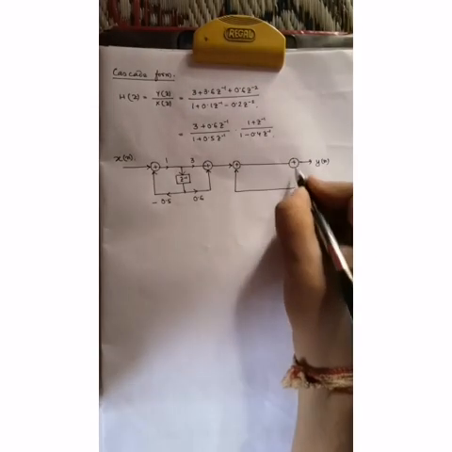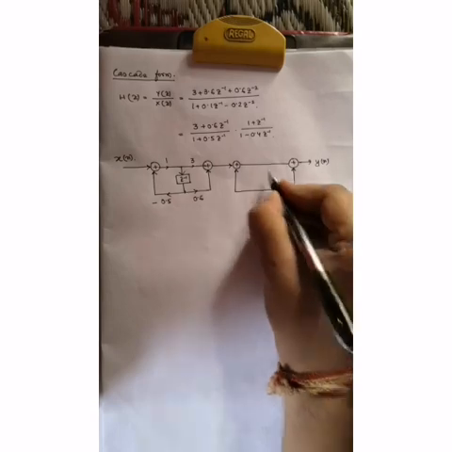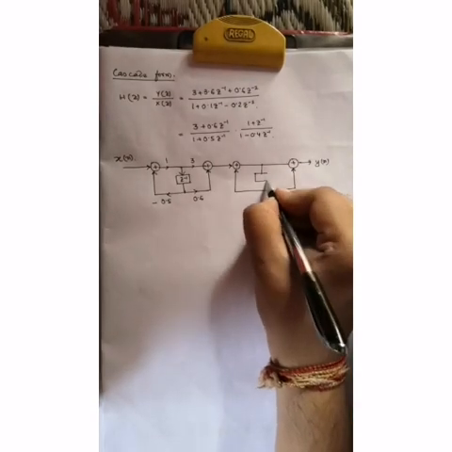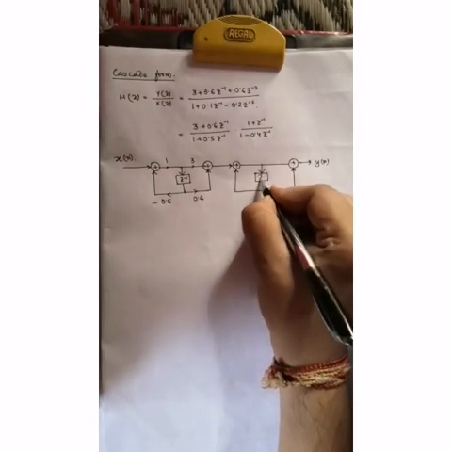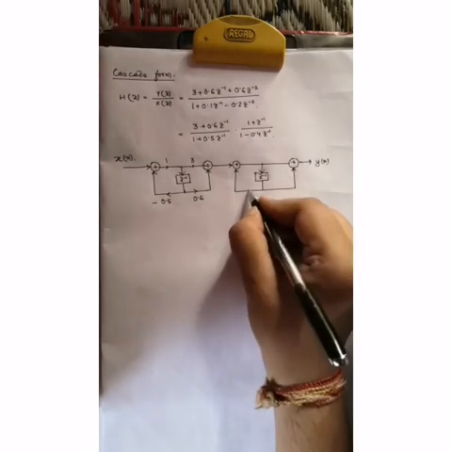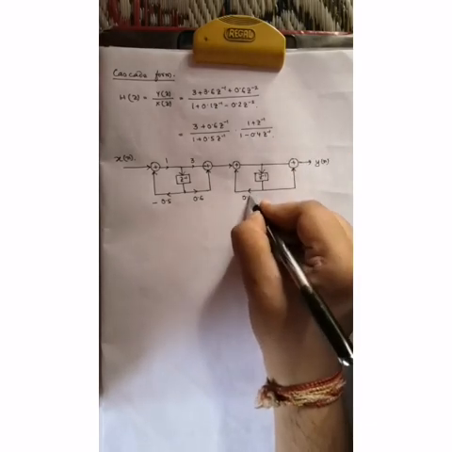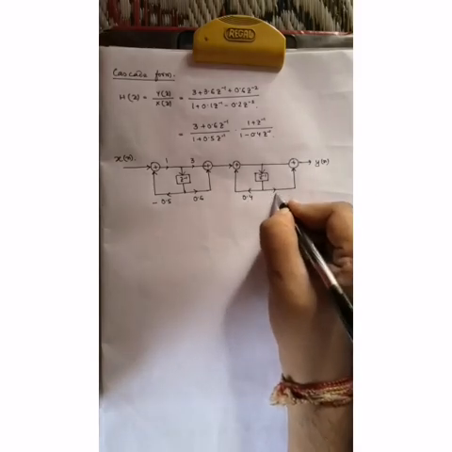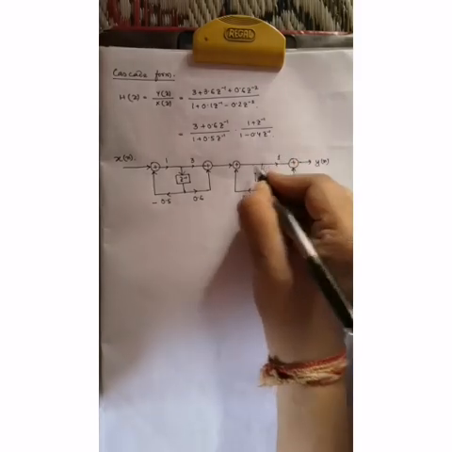The problem is similar to direct form 2: only one z inverse is needed because there is only one z inverse. So this value is 0.4, this value is 1, this is 1, this is 1.